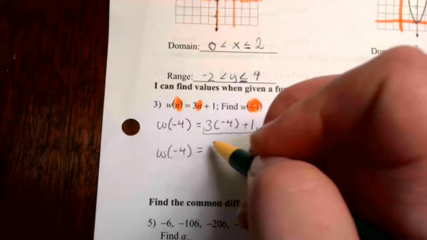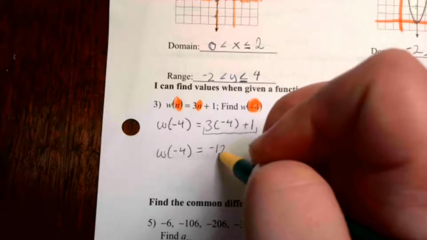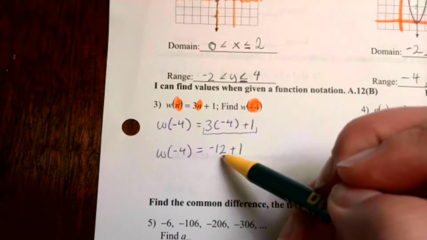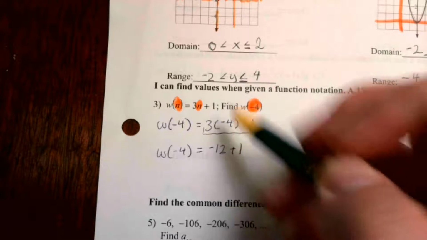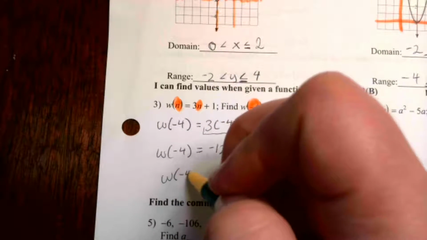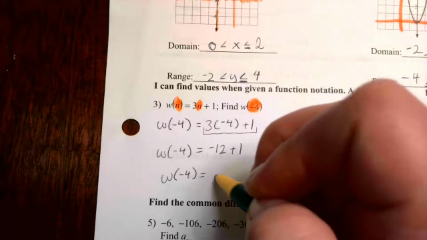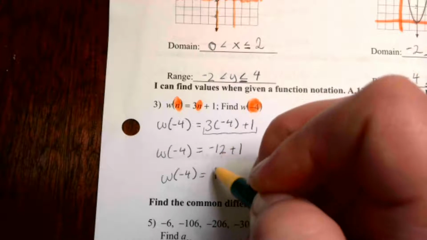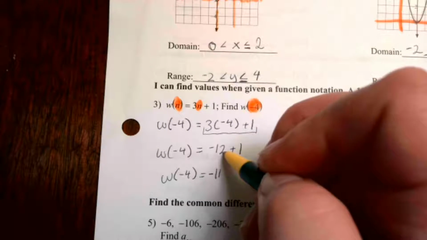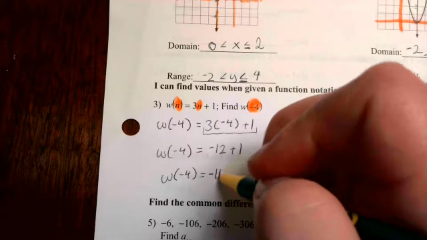3 times -4, -12 plus 1. Different signs means I'm going to be doing subtraction. 12 take away 1, it's going to be 11, but it's going to stay negative because I had more negatives than positive. And that's my answer.